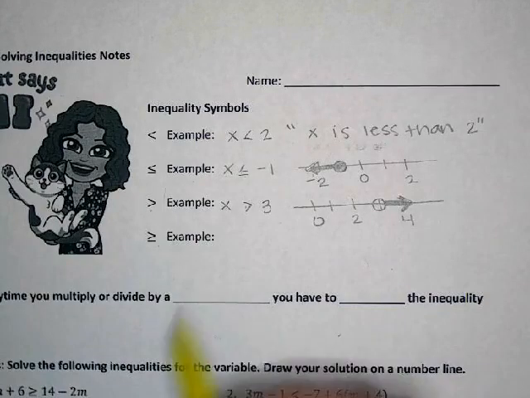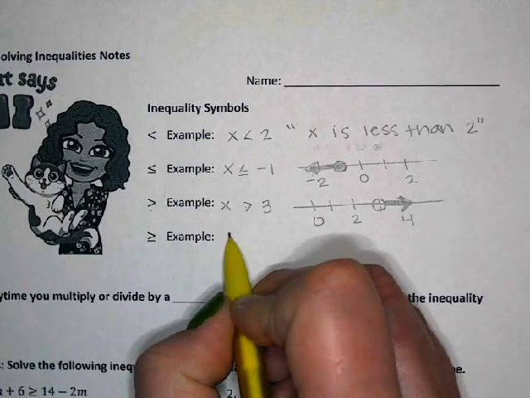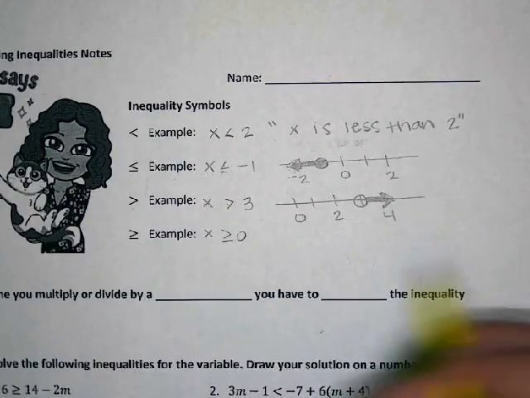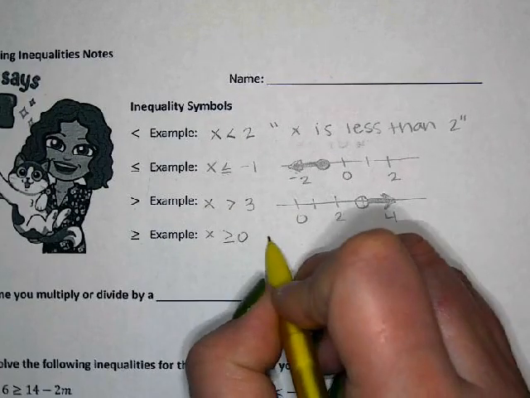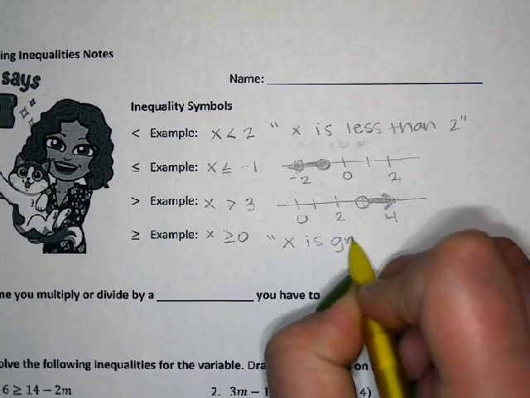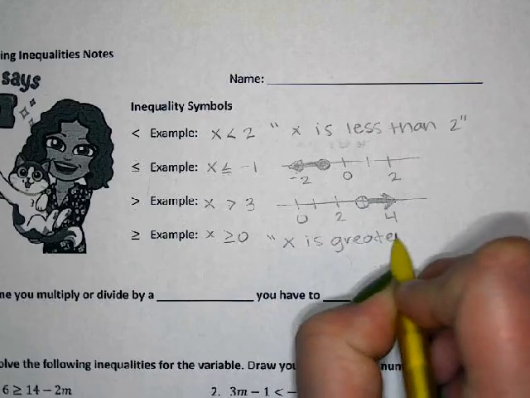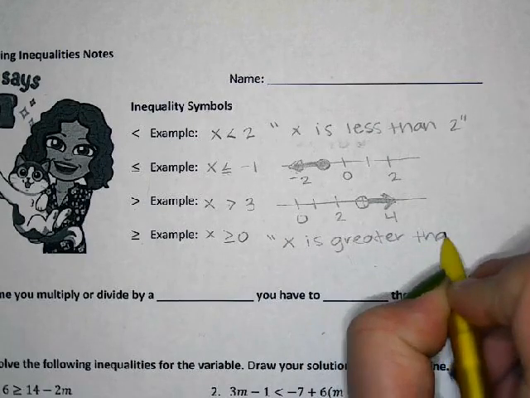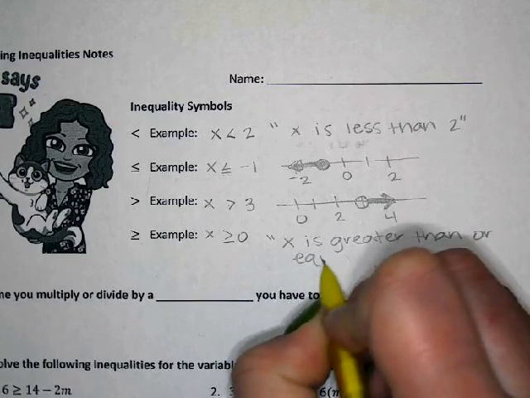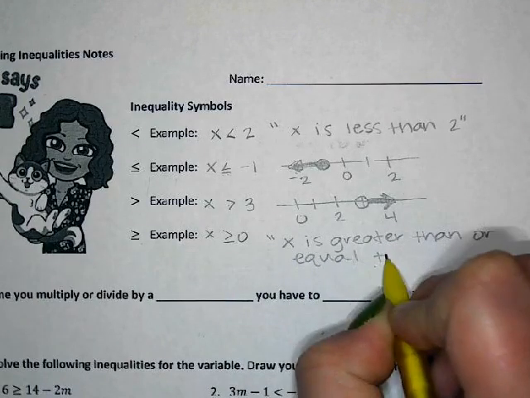Okay? And then last, greater than or equal to, like x is greater than or equal to 0. If you were to say those words out loud, you would say x is greater than or equal to 0.